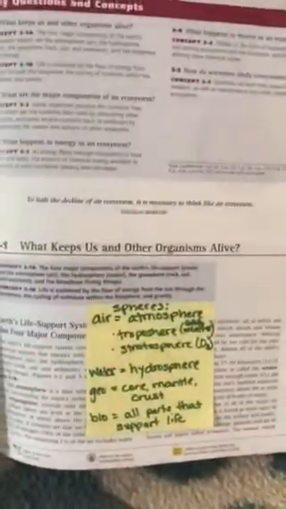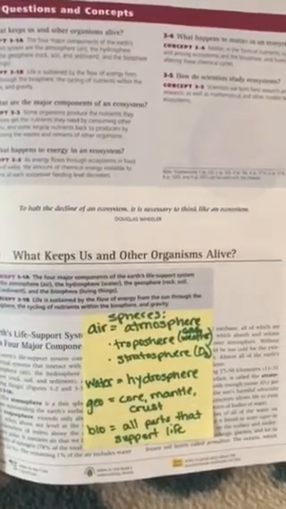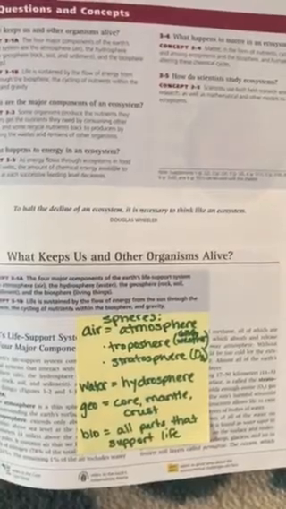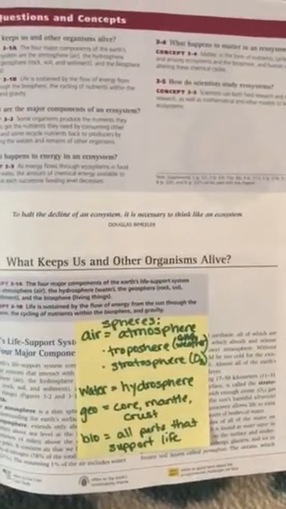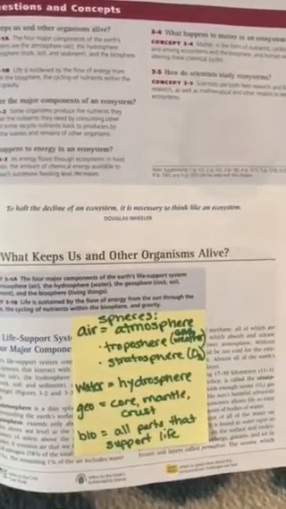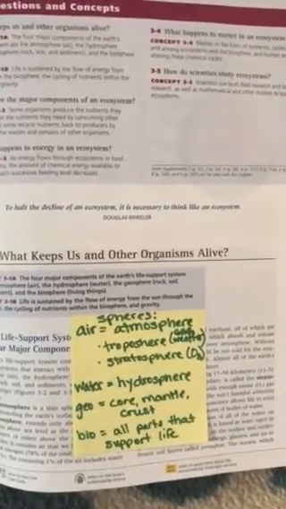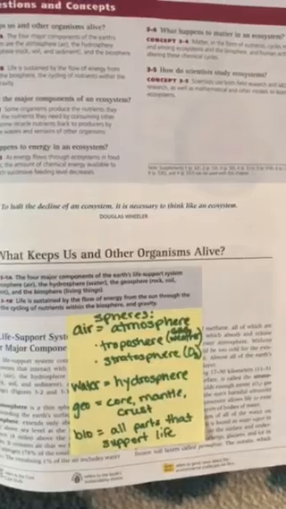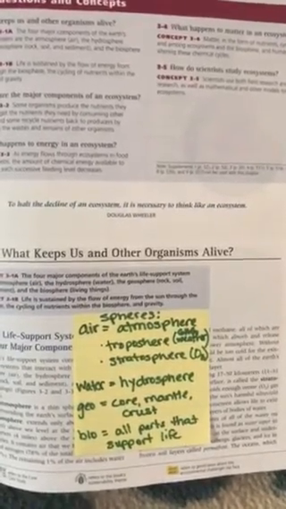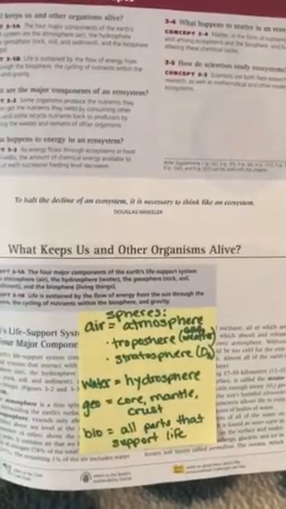So we get into 3.1, what keeps us and other organisms alive? First, we need to be familiar with some different spheres. The atmosphere is all of the air surrounding our planet. It's divided up into layers, which we'll talk about later on, but the two we are most concerned with are the troposphere, which is the air we're breathing, where our greenhouse gases are, where weather is, and just above that, the stratosphere, where we find ozone.